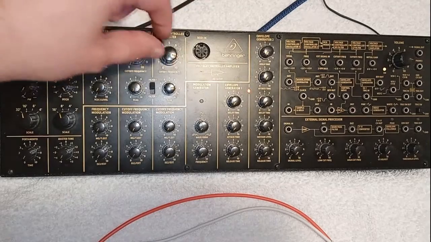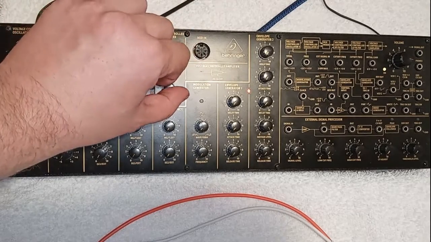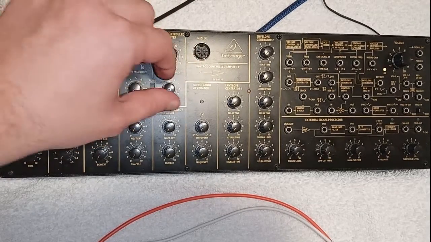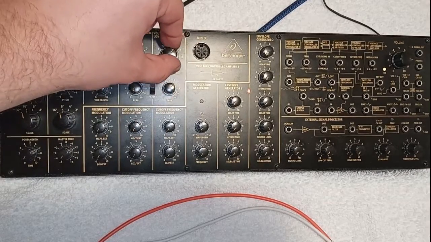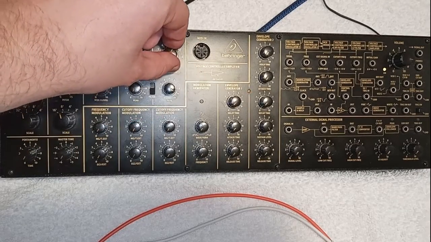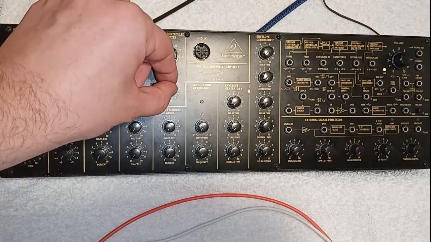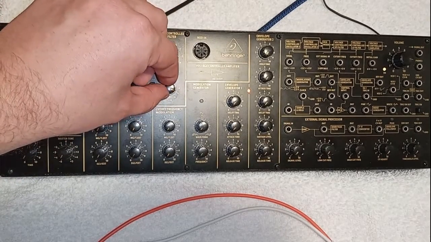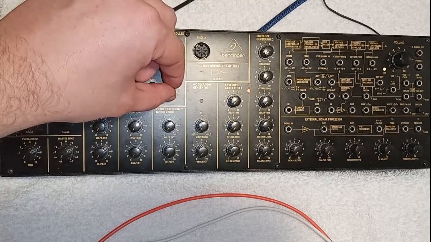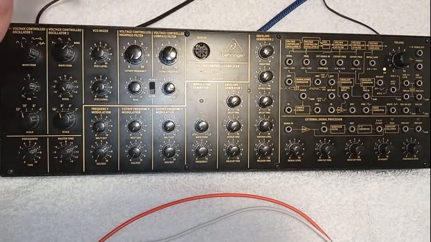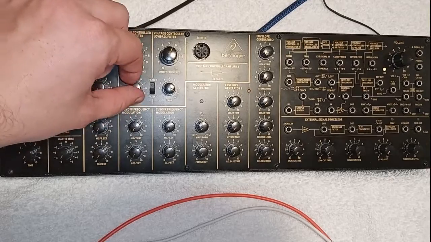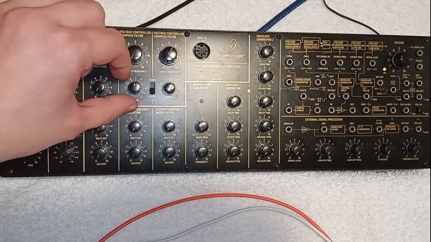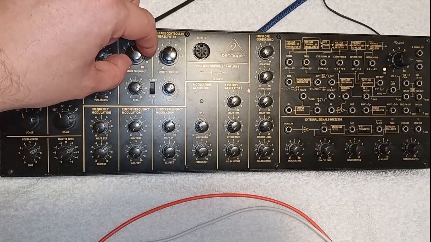So you can hear how that sounds. You can hear how this sounds. See, it's actually, the resonance is different. Same there.